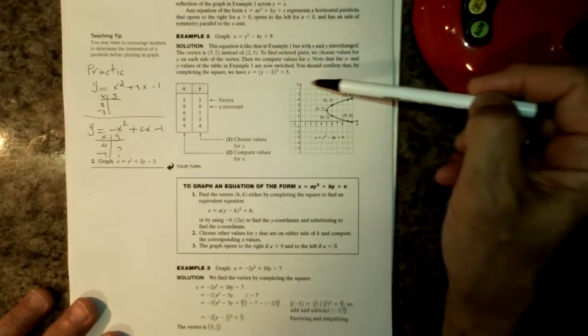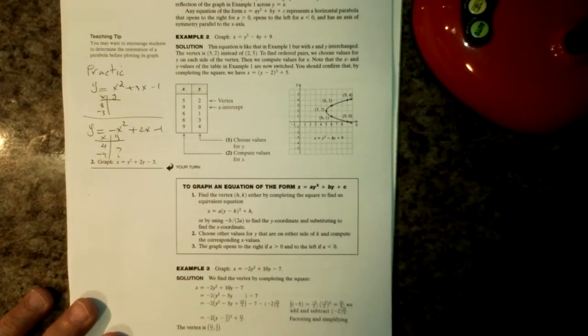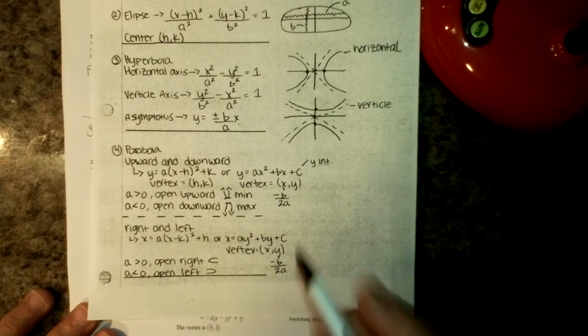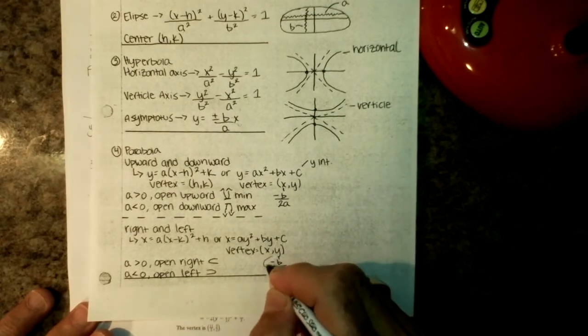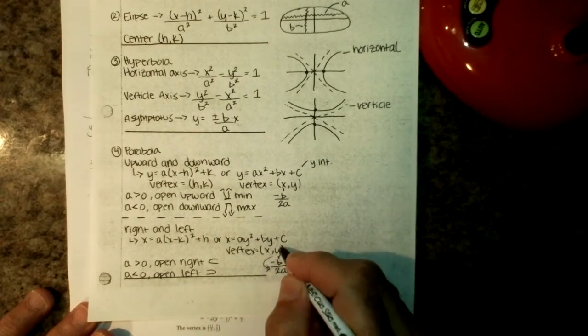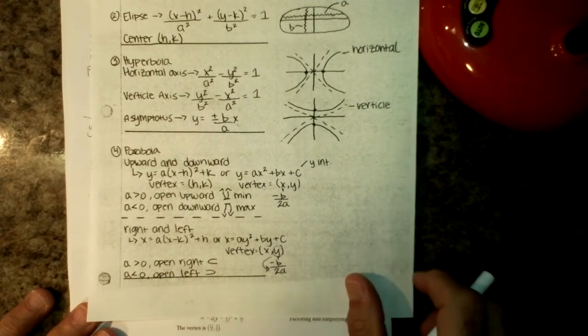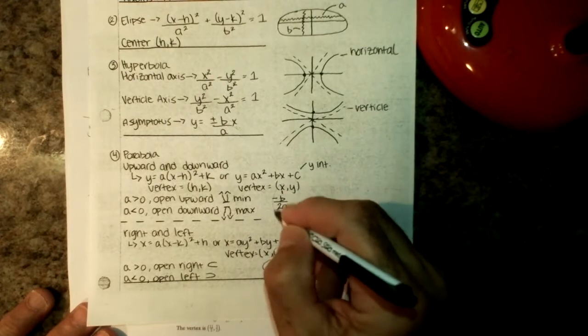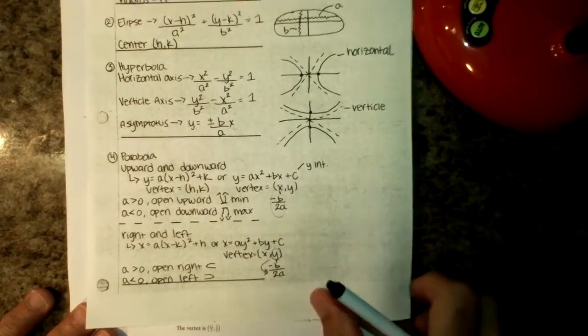So this is a parabola that opens right or left, which is this kind. To find the vertex, this is the formula for the vertex, and the y value is minus b over 2a. And remember, for the other one, x is minus b over 2a.